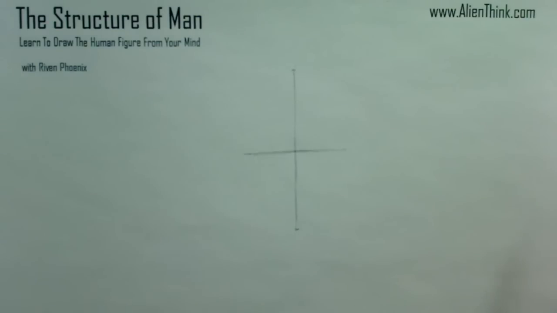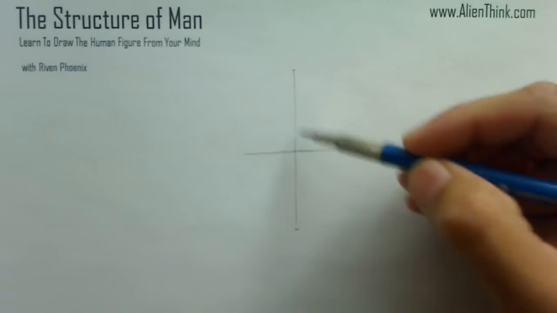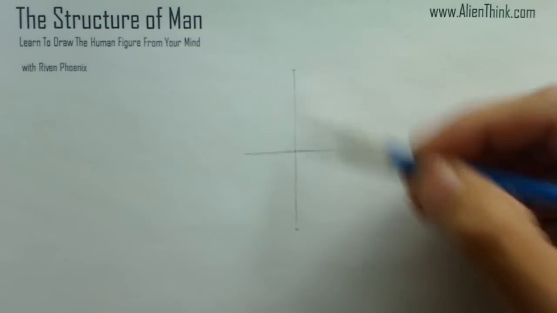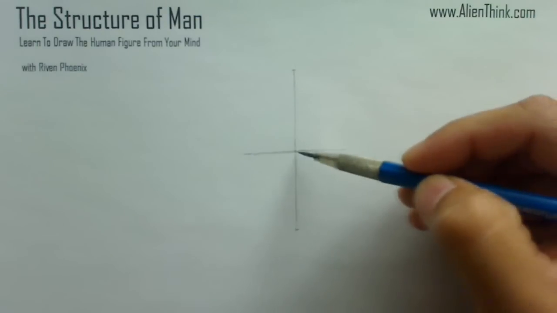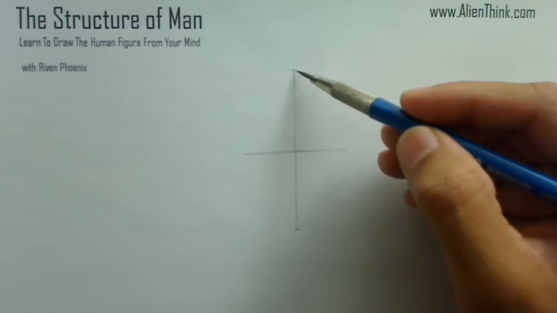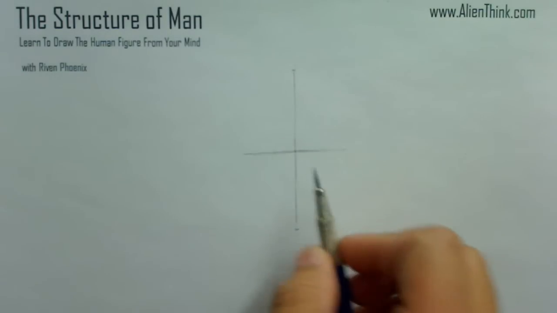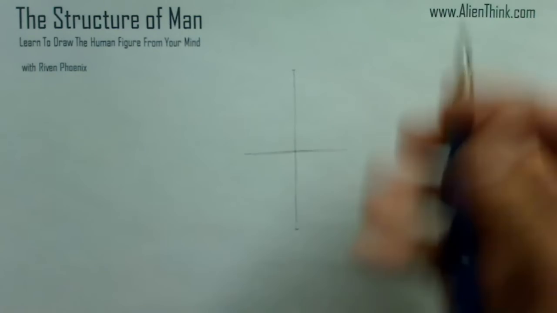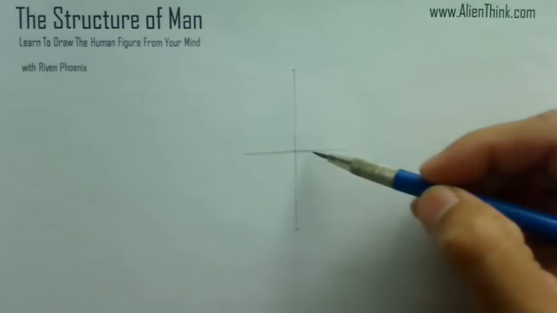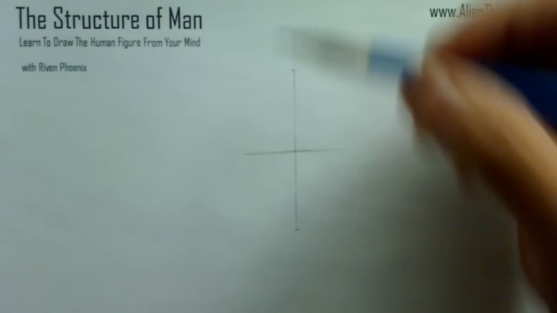So once that's done, we can basically now figure out all the placements of the key areas of the human skull from the front. So basically, just notice that this division here has to be exactly the same, right? So this is really going to be the line for your eye over here.